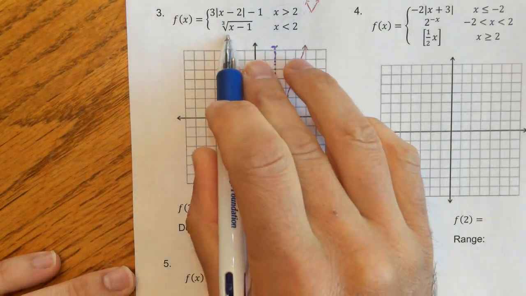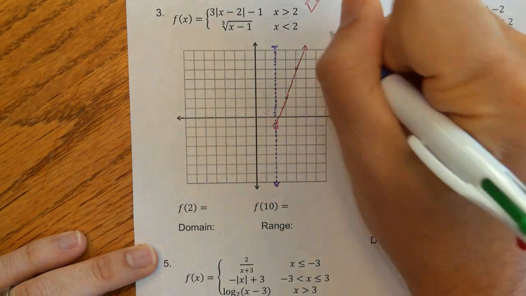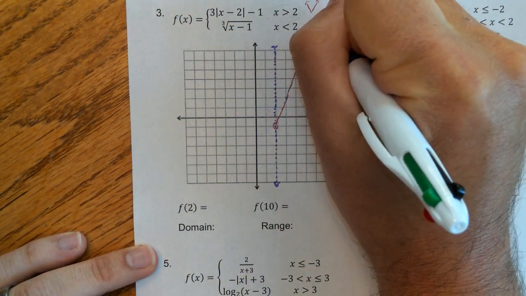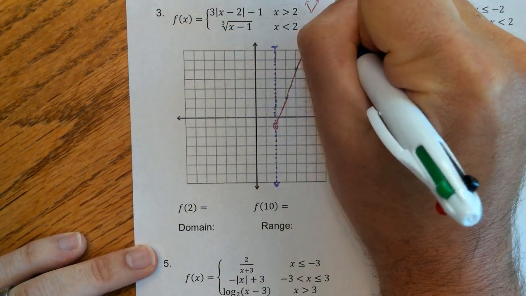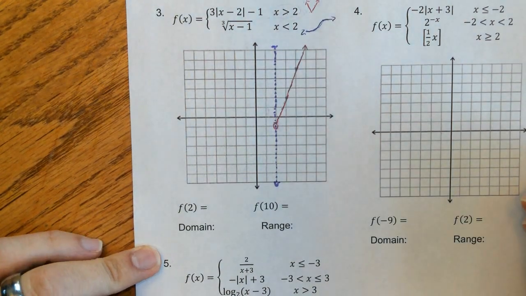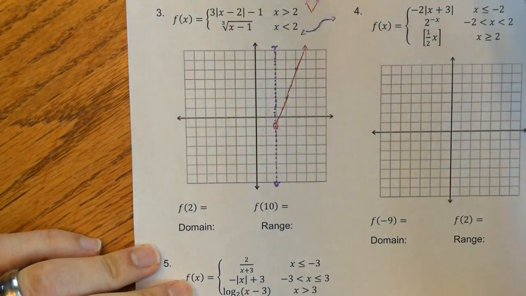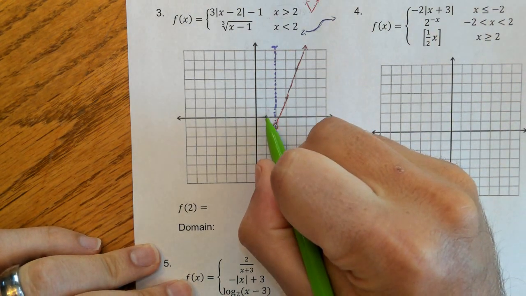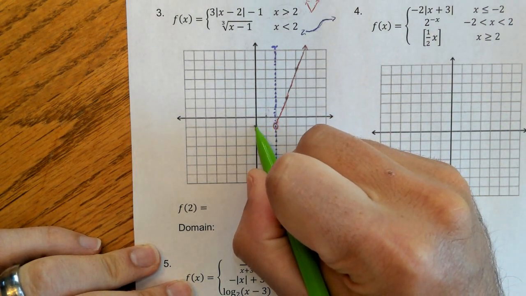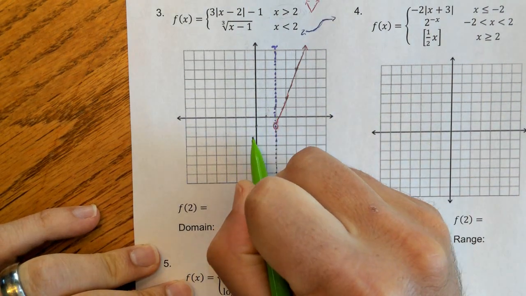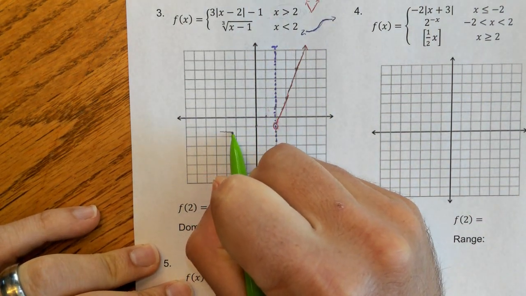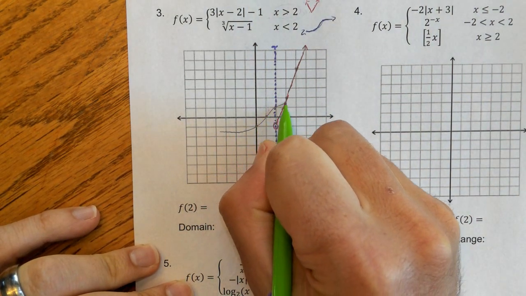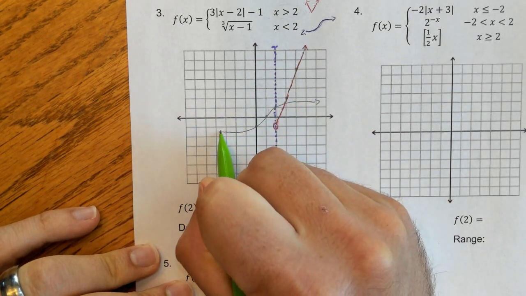Now here you have a cube root of x minus 1. Remember that cube root picture from Algebra 2? Looks like that. The x minus 1 is just going to have it move to the right 1, so that's the picture here, where your picture would come up and go through.